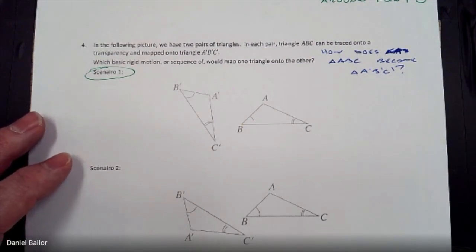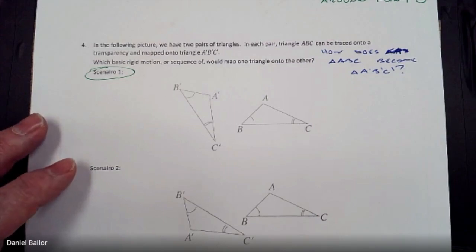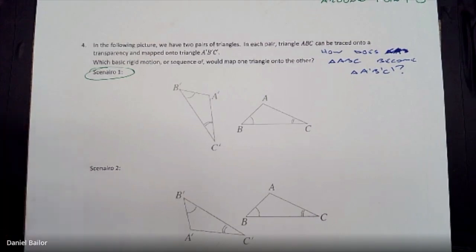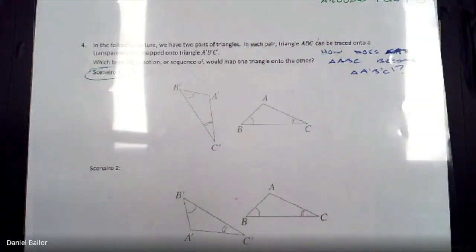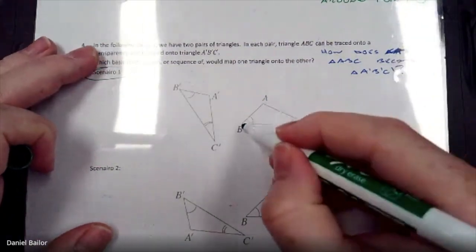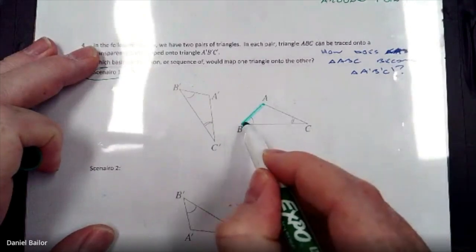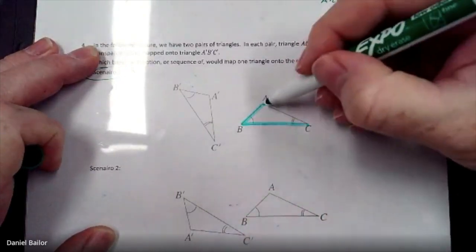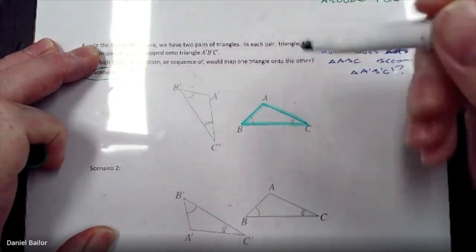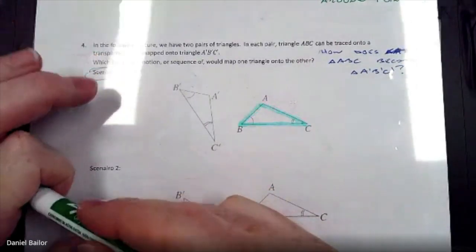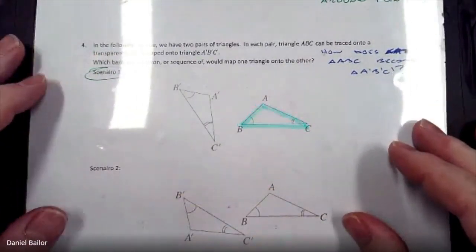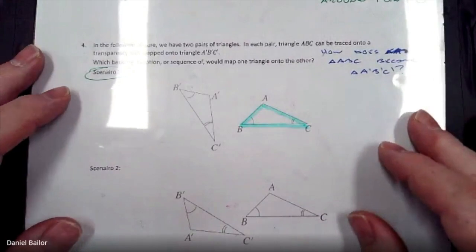So what I'm thinking we have to do is first, I'll get my transparency so you can see what I'm doing. Let me trace the original and let me play around with it to try to come up with the type of transformation and rules.